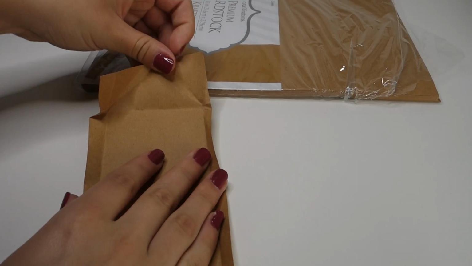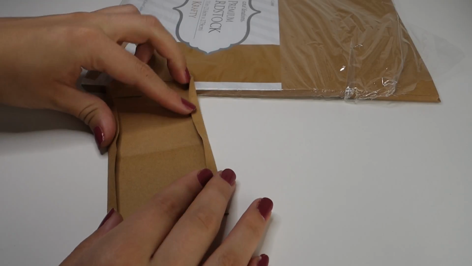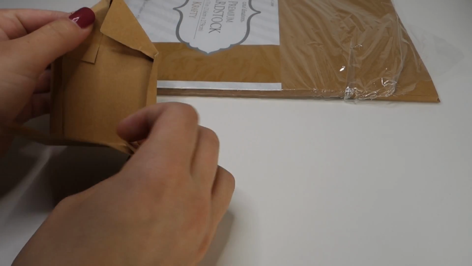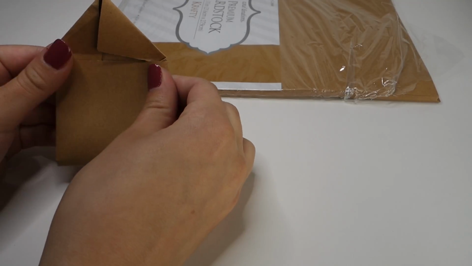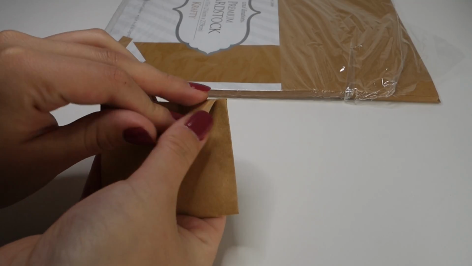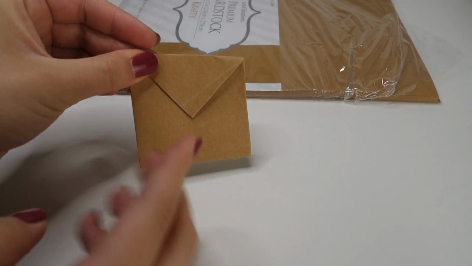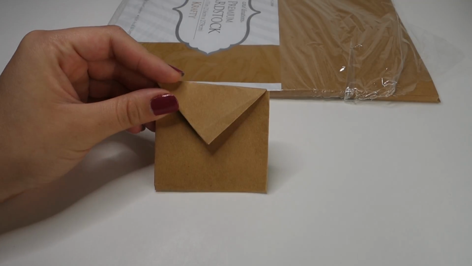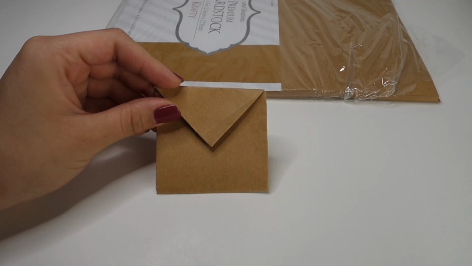So fold these corners, fold these sides, and then you fold this up like this, and you can put whatever you want in here and maybe glue these sides, and then you just put this flap over and maybe secure it with a little sticker or something. So that's definitely an option if you don't want to go out and buy the cute envelopes that I have now.